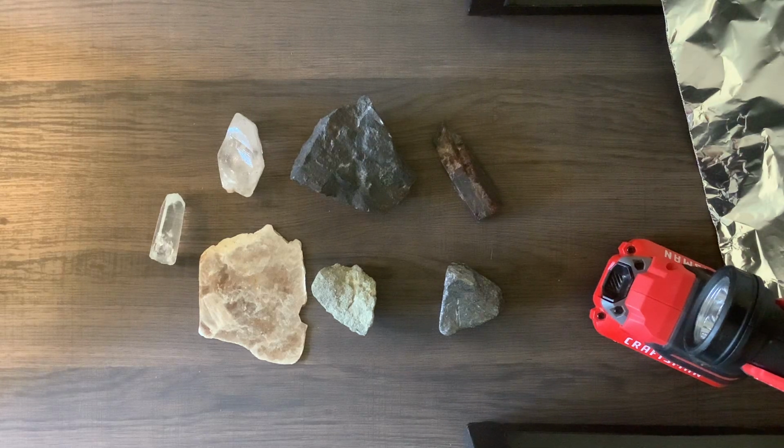And luster, which is the way it reflects light off an unweathered surface, is one of the easiest big narrow downs when it comes to figuring out what a mineral is. So here we go. We have two main types, basically, metallic and non-metallic luster. The first one you see there is a mineral called pyrite, and it looks like a metal. So that is what we consider a metallic luster.